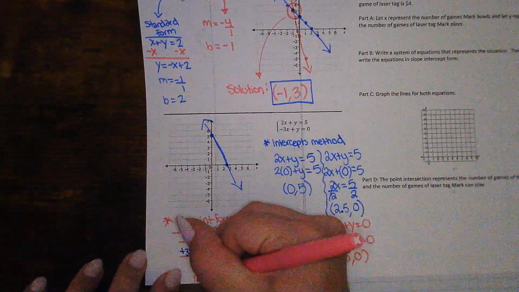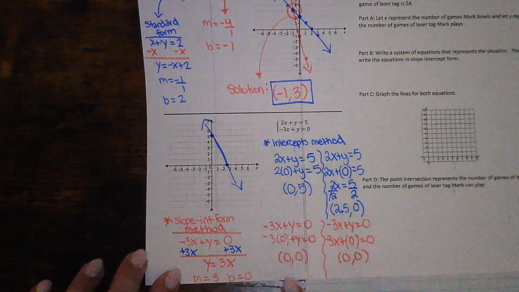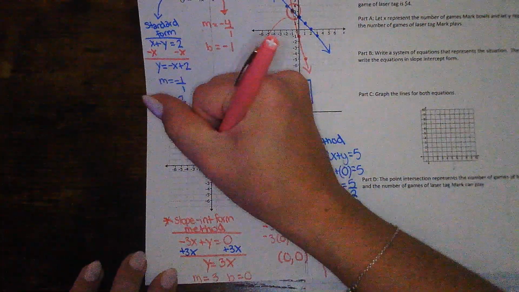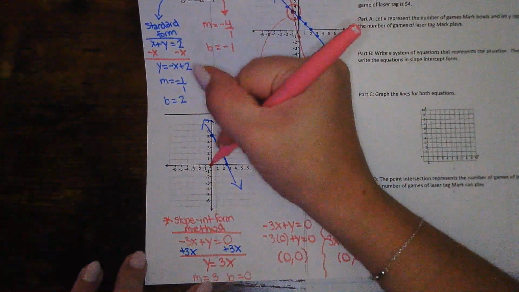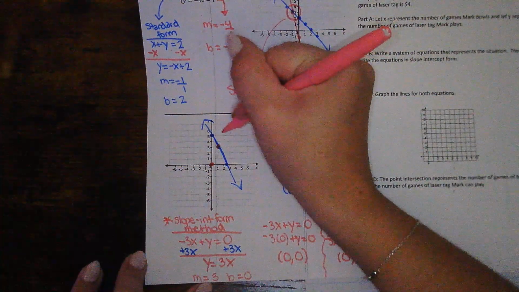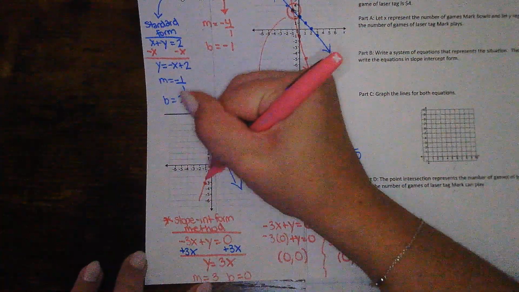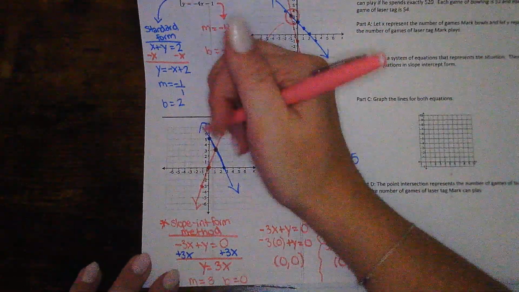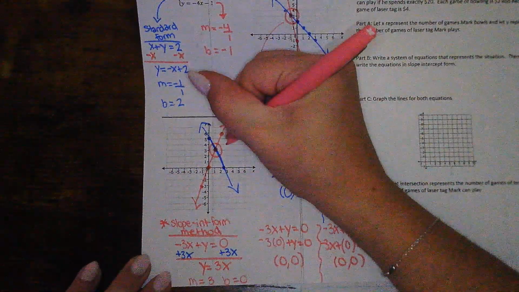So my slope in this equation is 3. My y-intercept, as I already know, is 0, right? And I'm going to start now at 0 and use the slope 3 over 1 to help me graph. So up 3 over 1, up 3 over 1, or down 3, left 1. And now I can identify my solution finally, which looks like 1, comma 3.